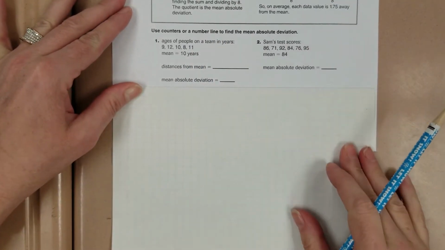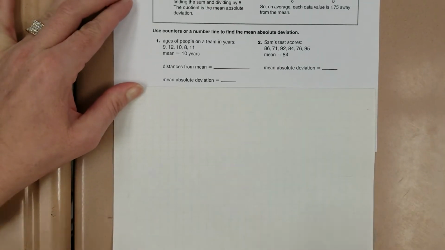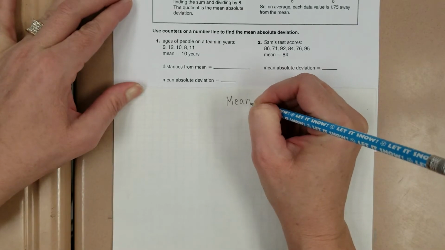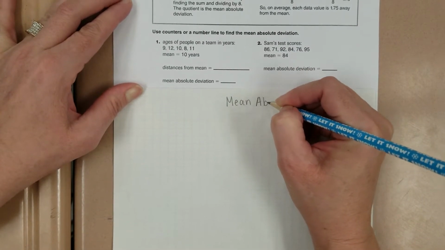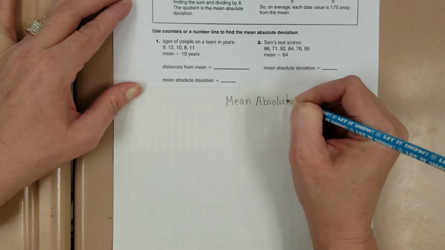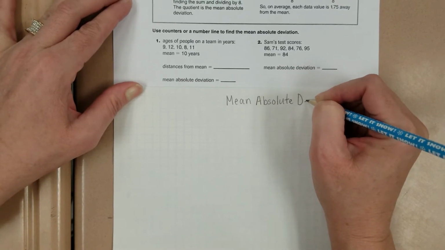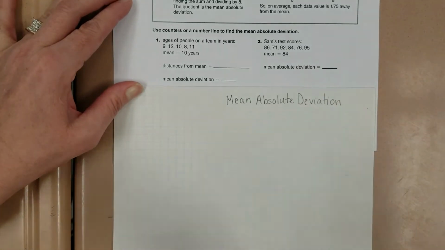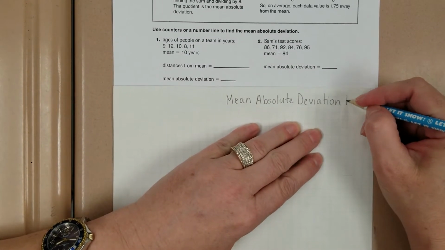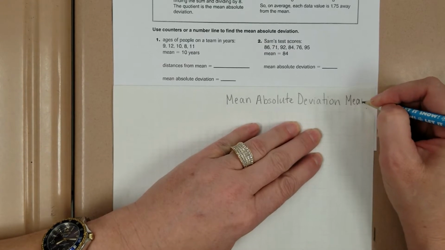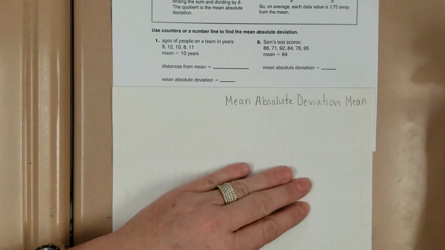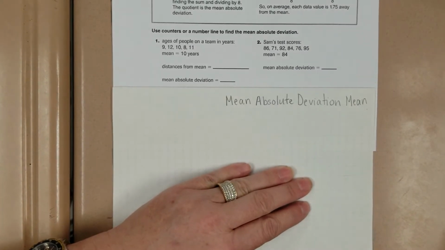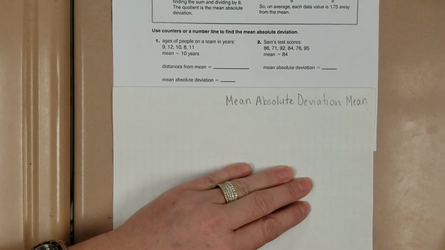When I calculate mean absolute deviation, I write the words down. Mean, absolute, deviation, and then I write mean again. I do this because the beautiful part about math is that when they tell you to do something, it's usually the actual steps to do it.